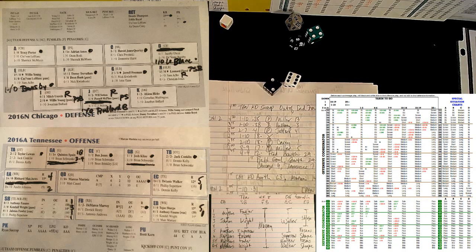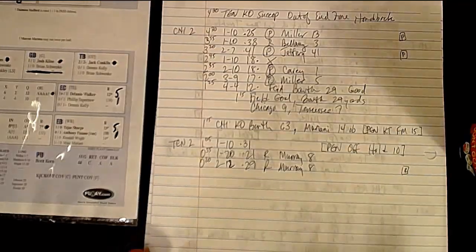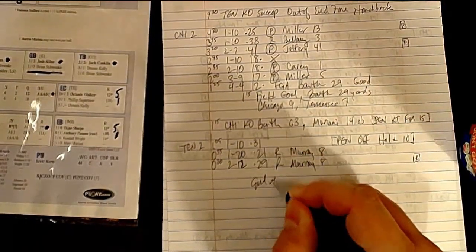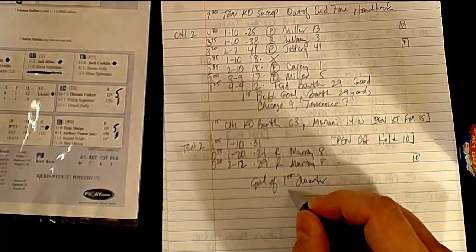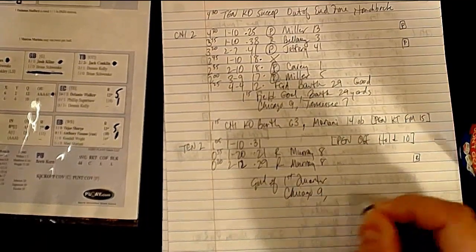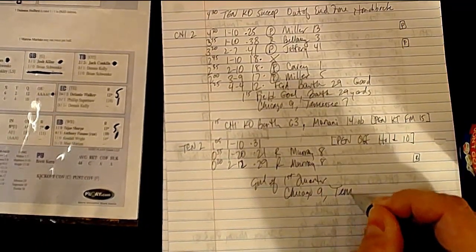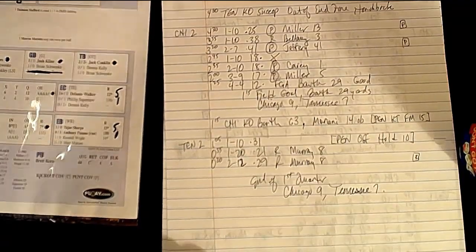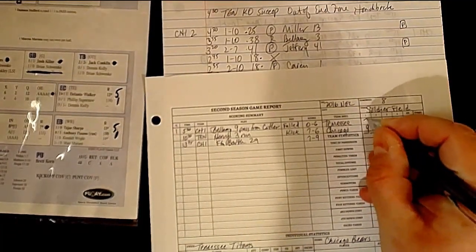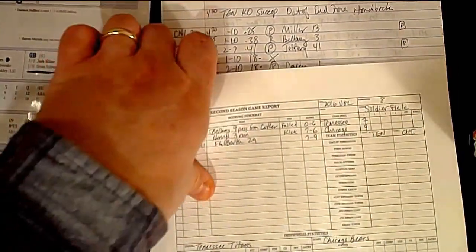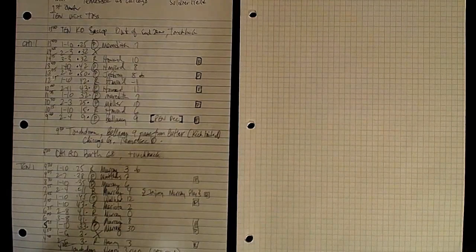So at this point, I'm going to switch to this just to show you that I usually go end of 1st quarter. Chicago 9, Tennessee 7. And I also bring out this sheet here, and I'll fill in the little box score up the top there. Okay, so a lot of my point for doing this is to try and help you guys understand how I do things as much as just how the game is played.